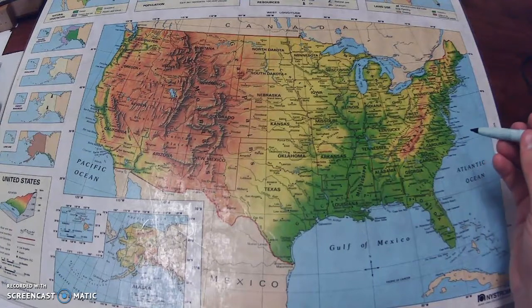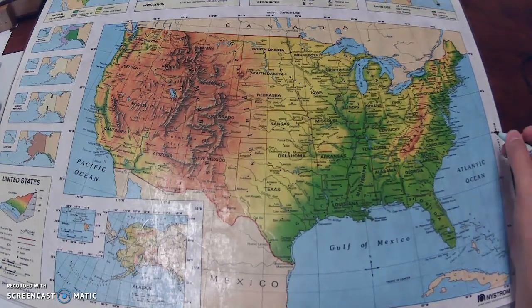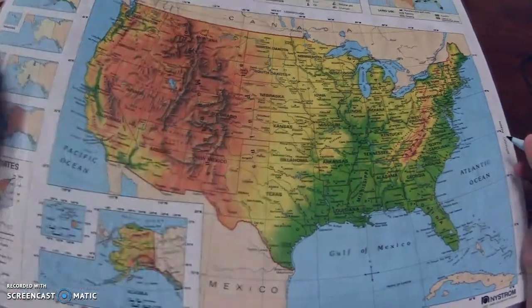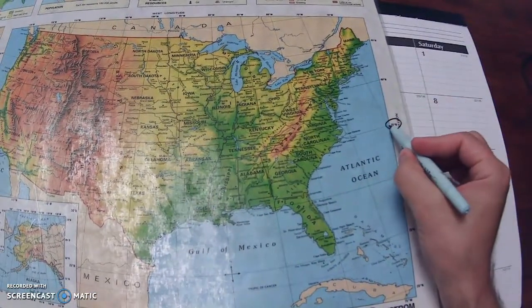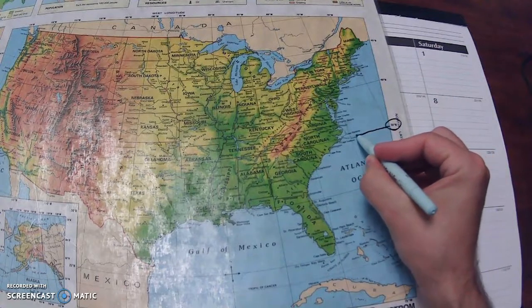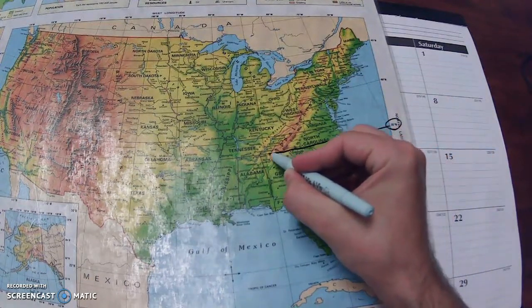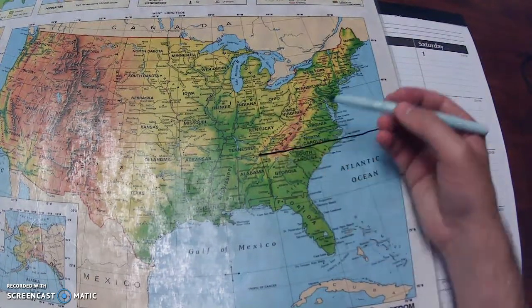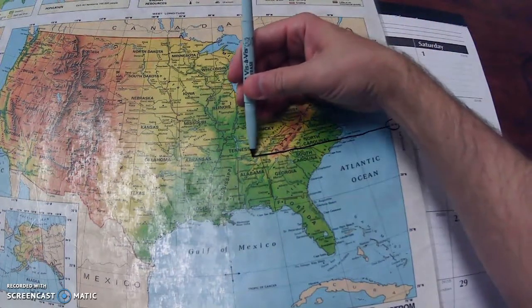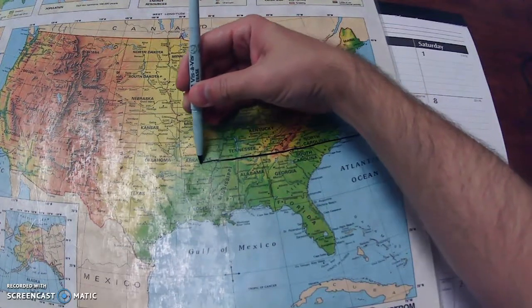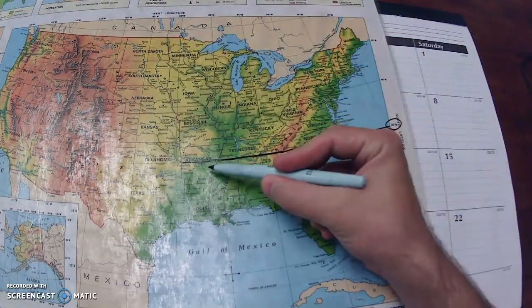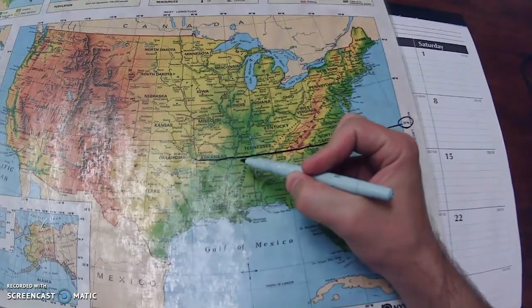So for example, if we take a look at 35 degrees north, which is located right here, and if we were to follow this line, we could see that the top part of Georgia rests on that line, as well as the top part of Alabama and Mississippi. Now the line cuts through Arkansas, so Arkansas does not have a border on that line.